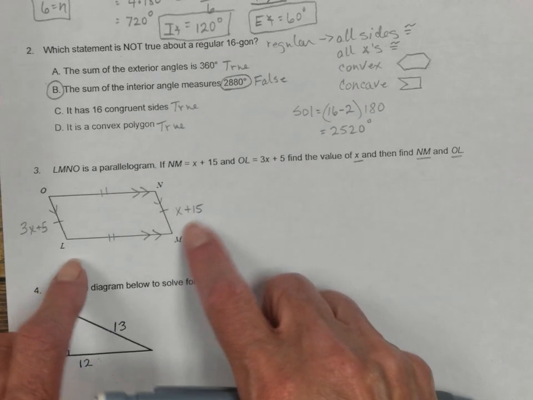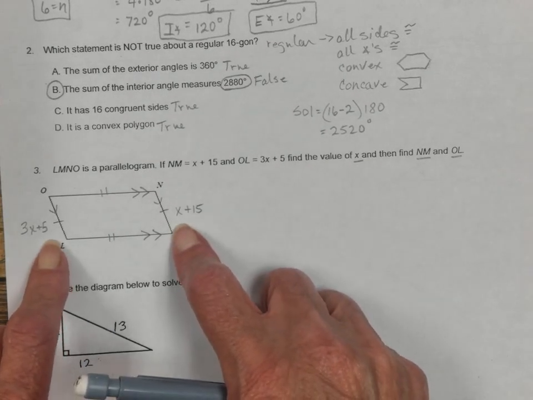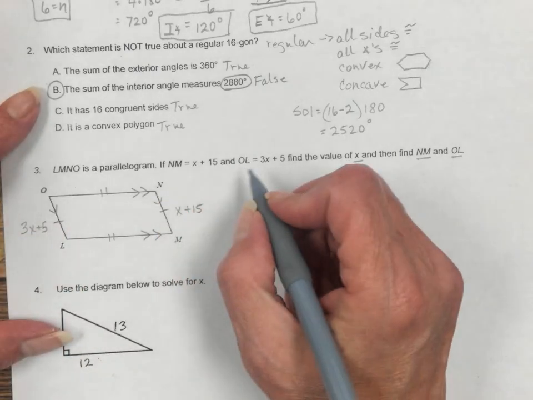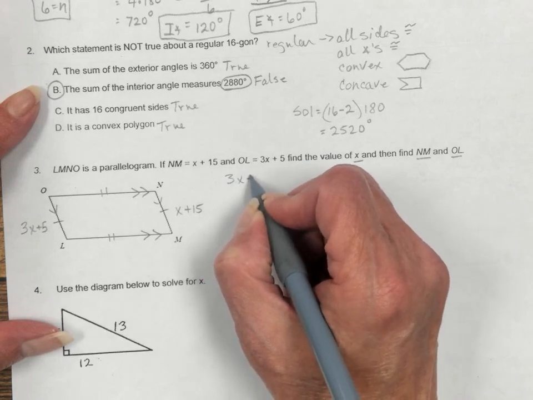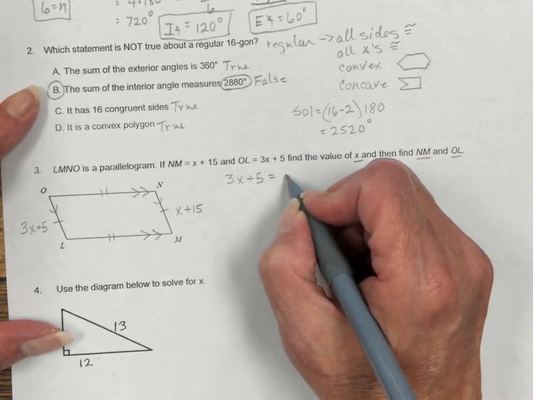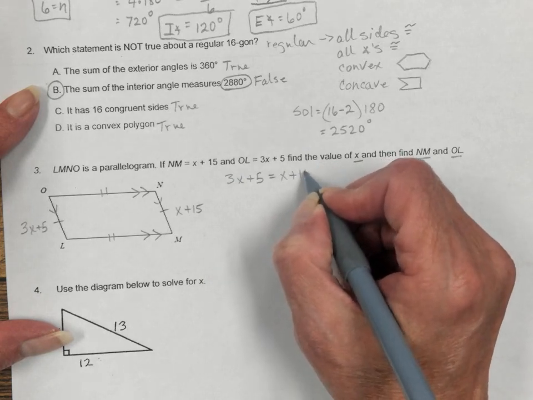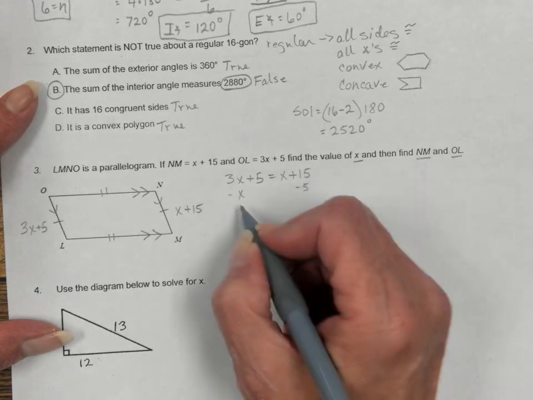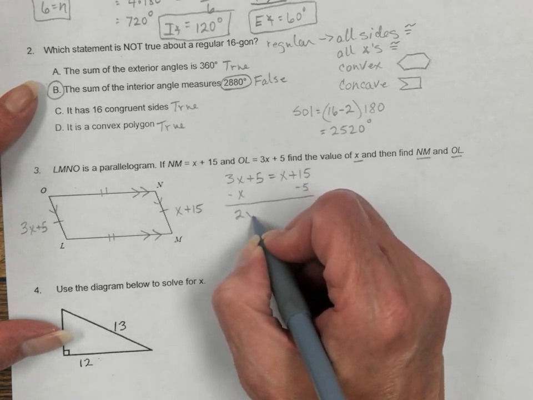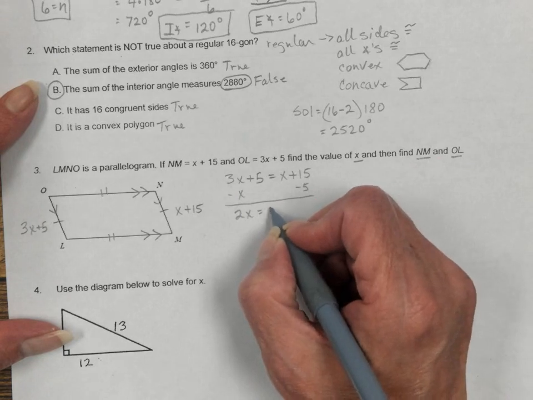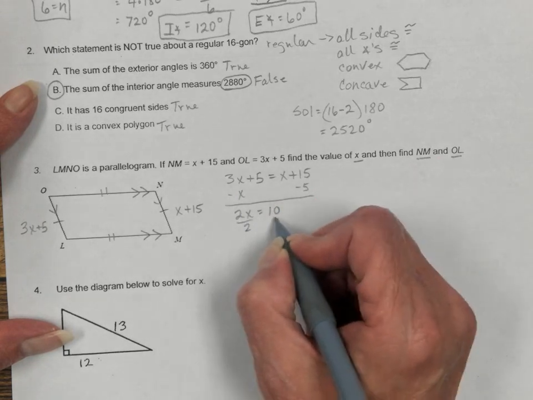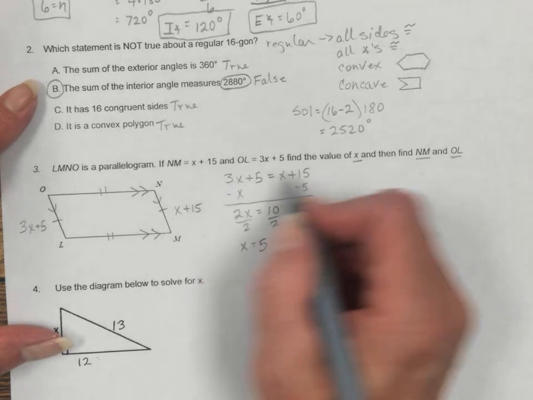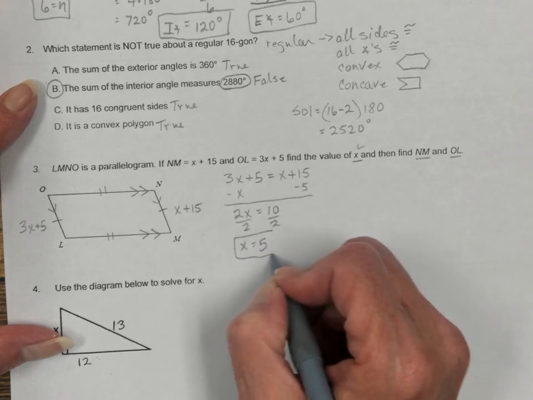All right. Well, this almost is just too easy. I've got congruent sides, so their measures are the same. I'm going to do a math sentence that says that they are the same. I'm going to use that equal sign there. Now it's just an algebra equation. I'm going to subtract x from both sides, subtract 5 from both sides, big calculation line. 2x equals 10. Divide both sides by 2, and that gives me x equals 5. Okay, I found x, put a box around it.